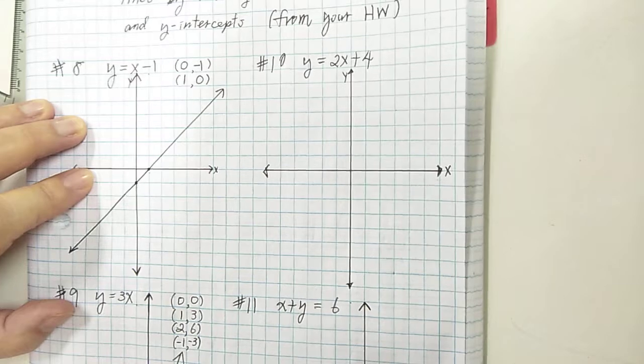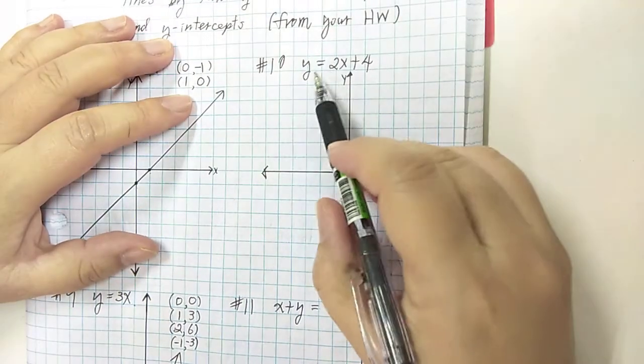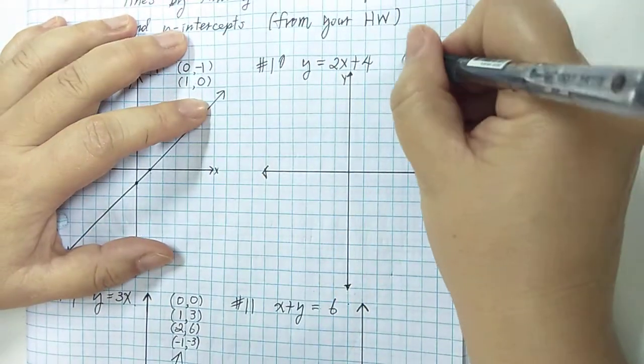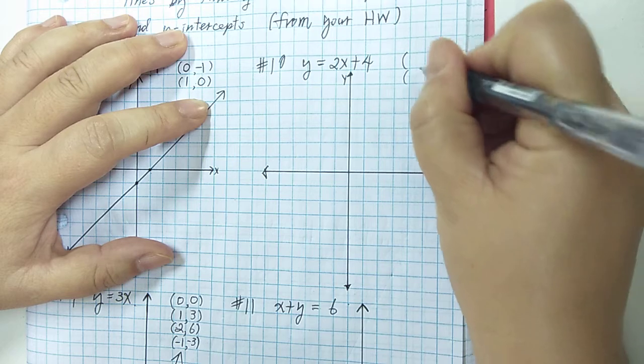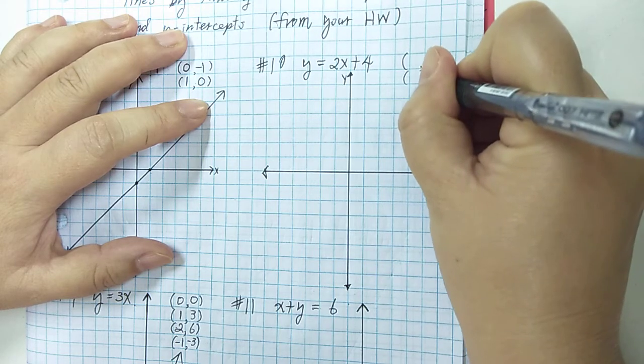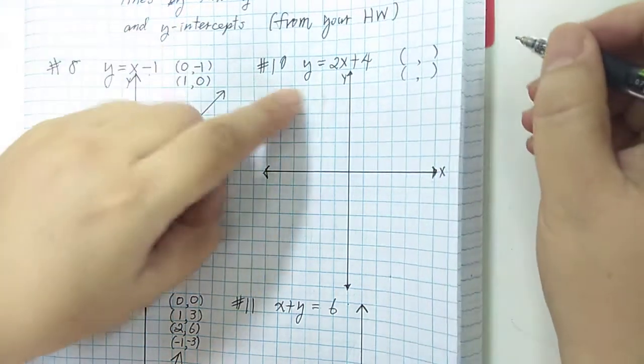Okay, let's do this one. Y equals 2x plus 4. Okay, I'm going to talk less, so just watch carefully.